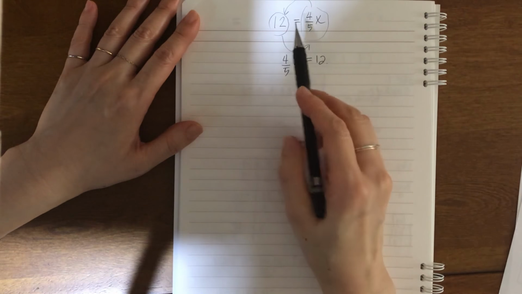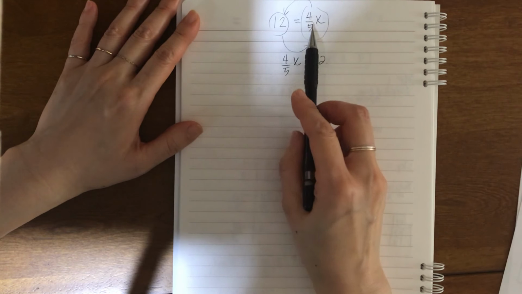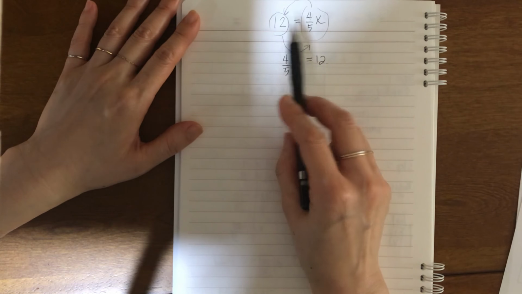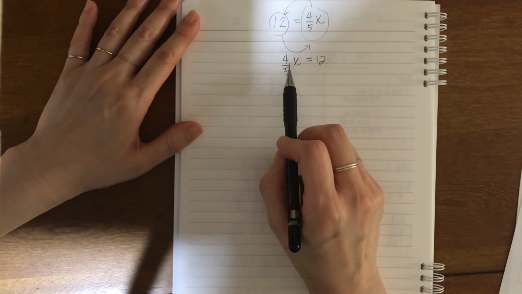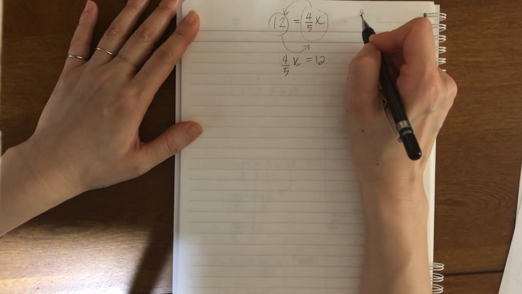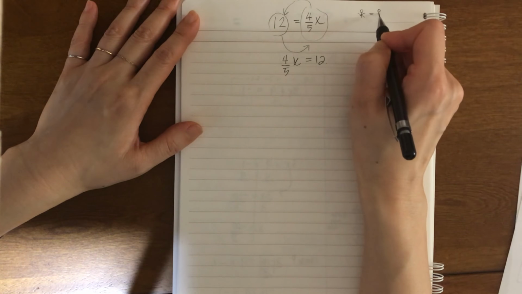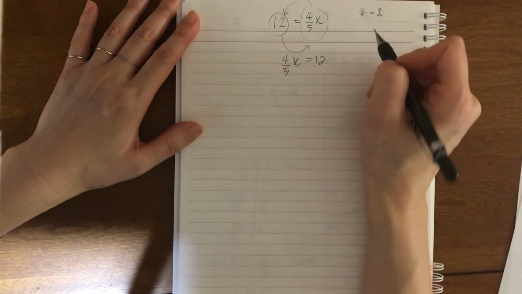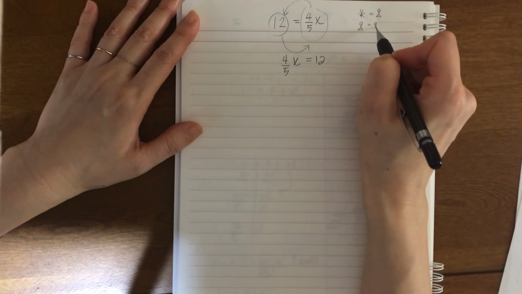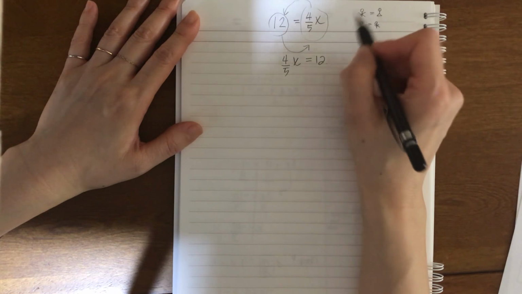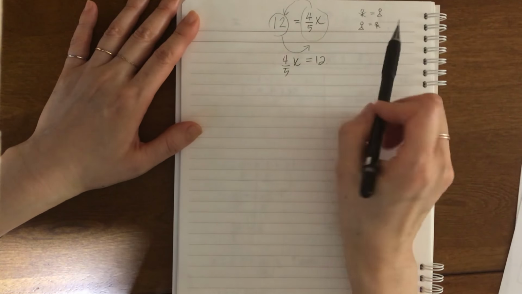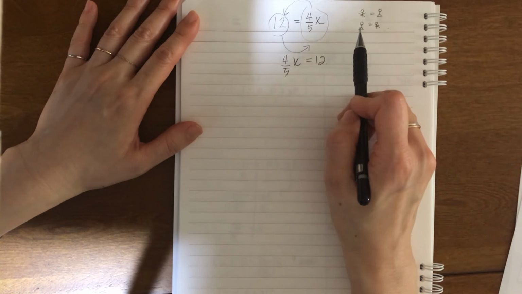And again, I haven't done anything, right? 12 equals 4/5 x is the same as 4/5 x equals 12, right? We're saying that this side is the same as this side. So that makes sense that we would just switch it around. So, for example, if I had a boy on this side and a girl on this side, I could always switch it around. Girl on this side equals boy on this side. It doesn't change the meaning. It just switches the order in terms of how we read from left to right.